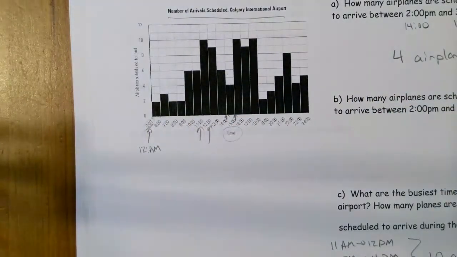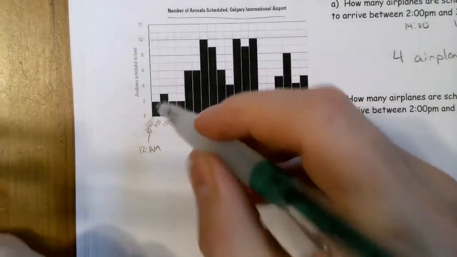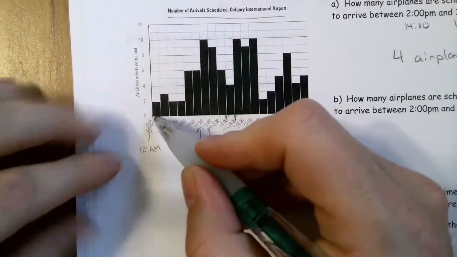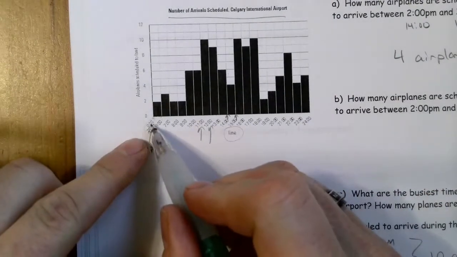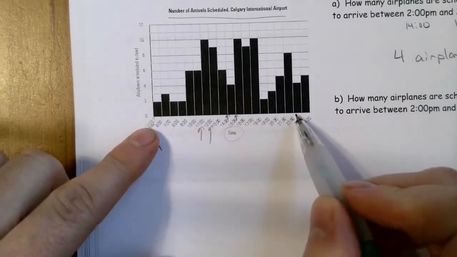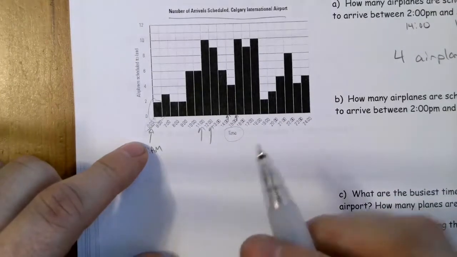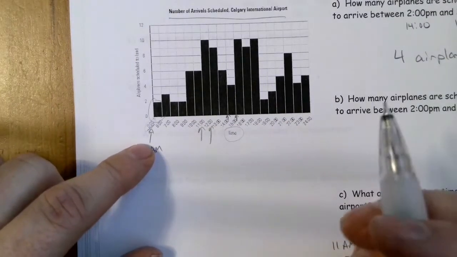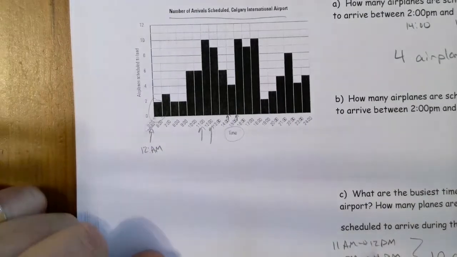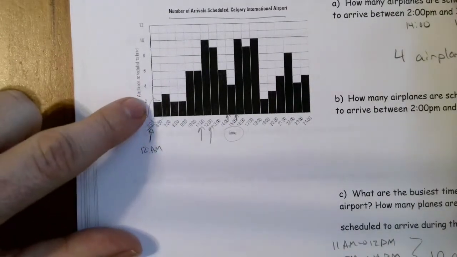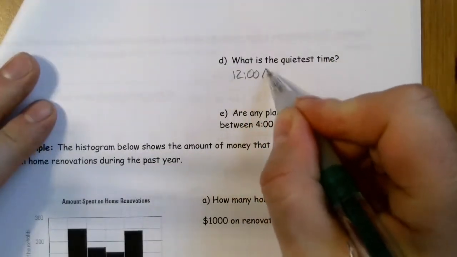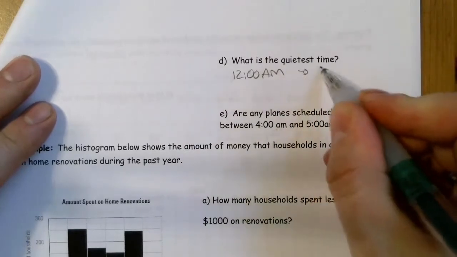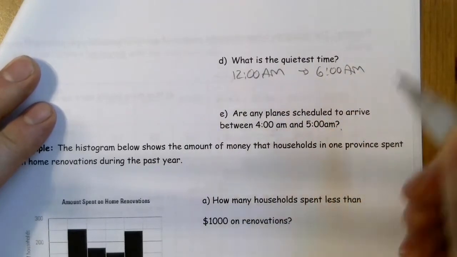So basically whoever's putting this together, there's so little information coming out of this section that it was just collapsed. Each one of these bars is an hour, except that one. That one is actually about 6 hours' worth of data, and there are only 2 planes that go with that particular bar. So what's the quietest time? The quietest time is going to be from 12 o'clock a.m., so midnight, to 6 o'clock a.m.